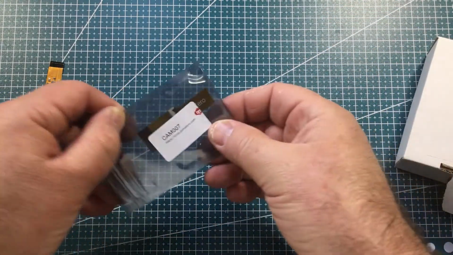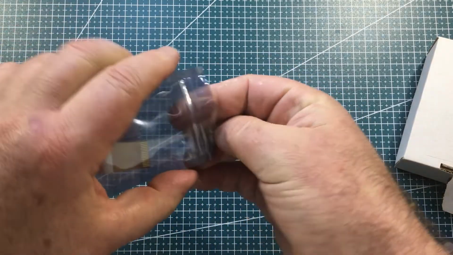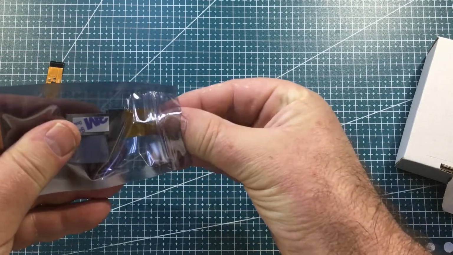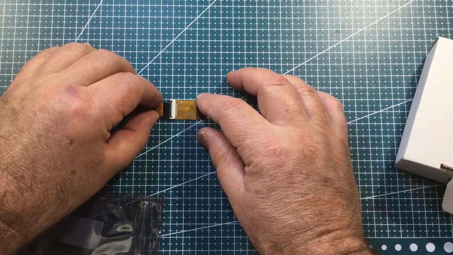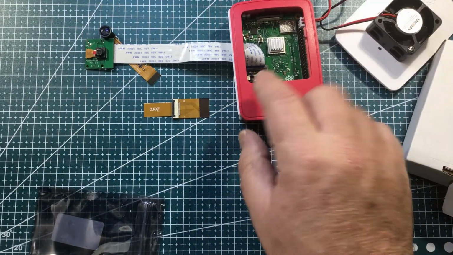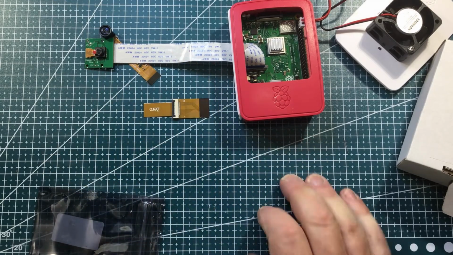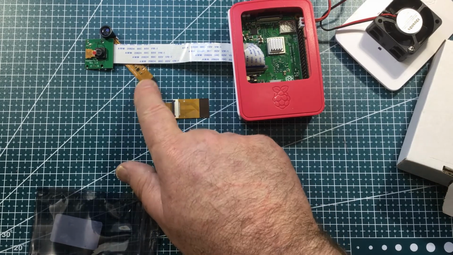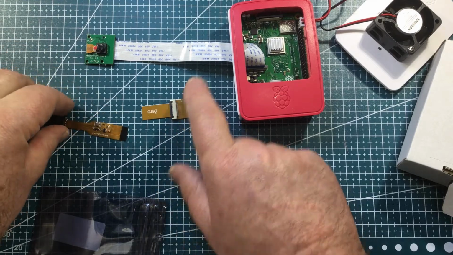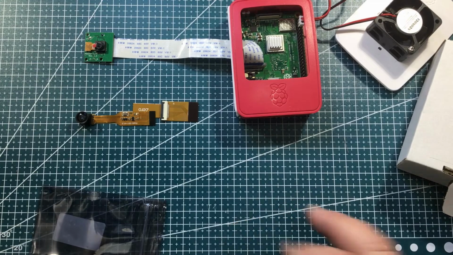All right, and here is one adapter. So I'm hoping that this will allow me to use, yeah, look at that. So that goes into here, and then that should go into my Raspberry Pi 3 adapter. Of course, I think I'm going to lose some length along the way. Not that that's a huge issue, but yeah, that's a little unexpected. But anyway, we'll give that a try and see if we can actually get some pictures out of it.